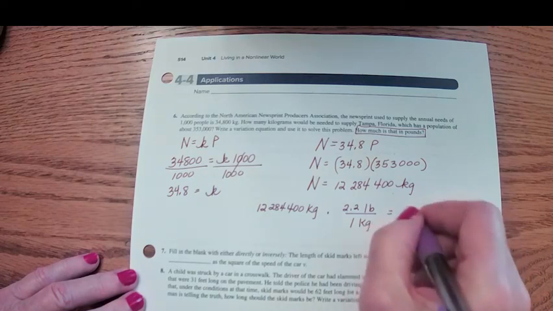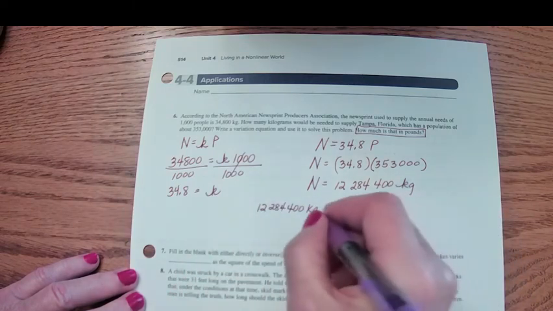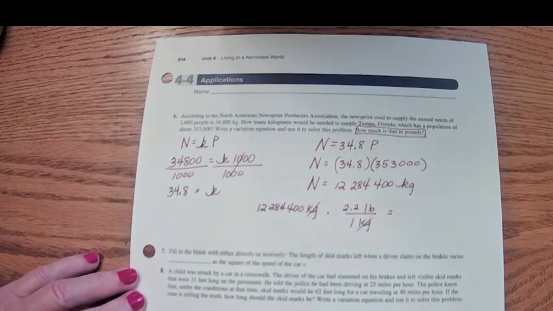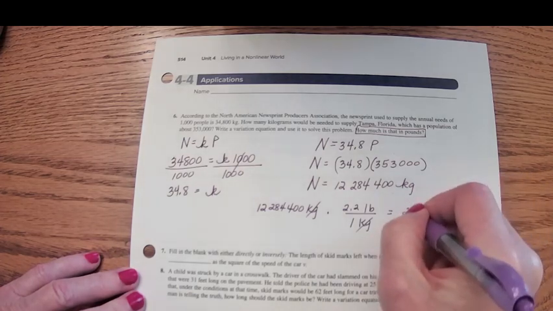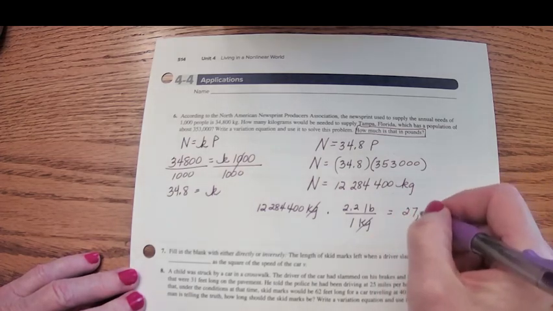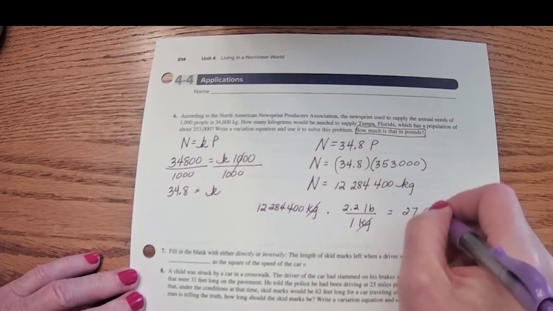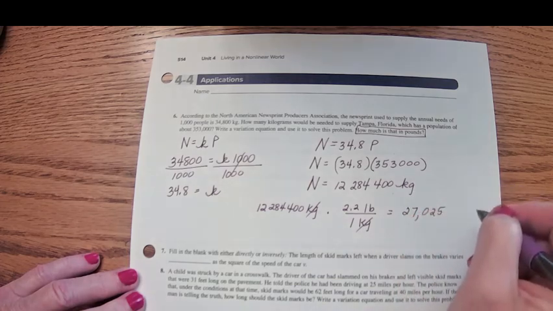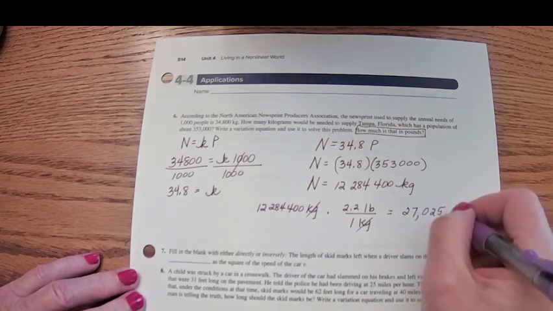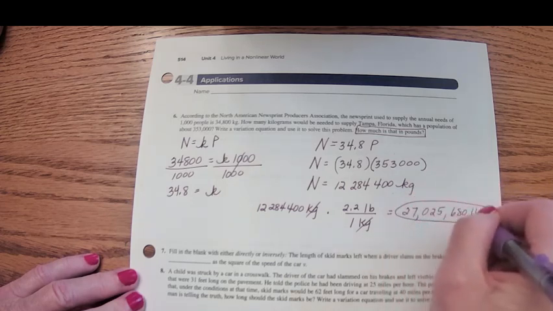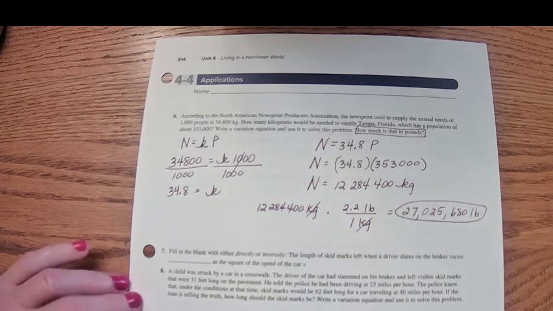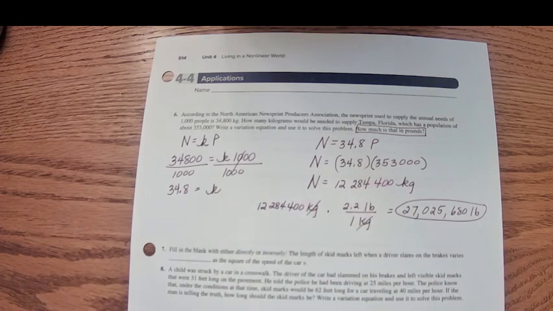All right, so let's multiply across. Our kilograms cancel, and we're going to get 27,025,680 pounds of paper are needed for a city with 353,000 people reading our newspaper.